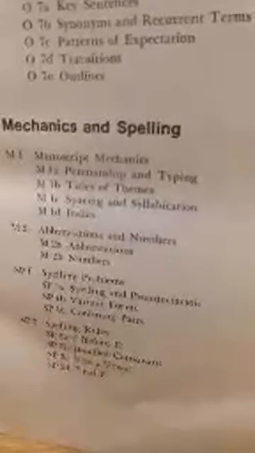Here we've got mechanics and spelling. Mechanics and spelling: manuscript mechanics, penmanship and typing, titles and themes, spacing and syllabications, italics, abbreviations, numbers, spelling problems, variant forms, confusing pairs, I before E, all of this stuff. The paragraph, well made, topic sentence, relevant detail, transition, recurrent terms, the all-purpose paragraph, paragraph with a special purpose, paragraph with a special strategy.